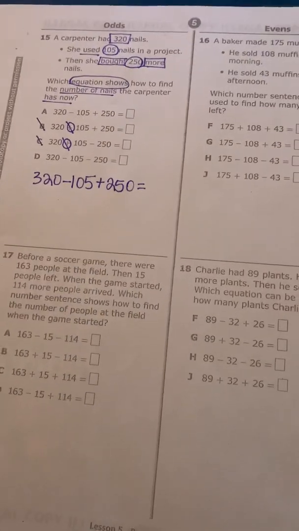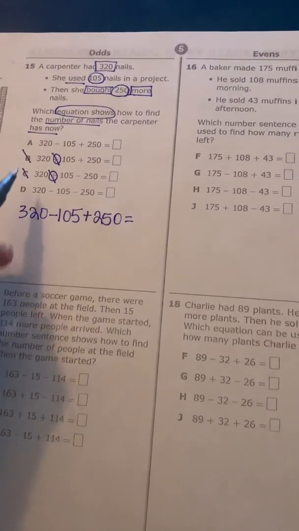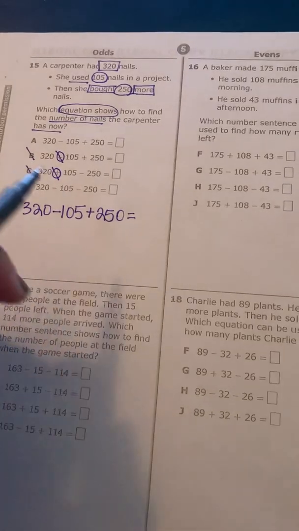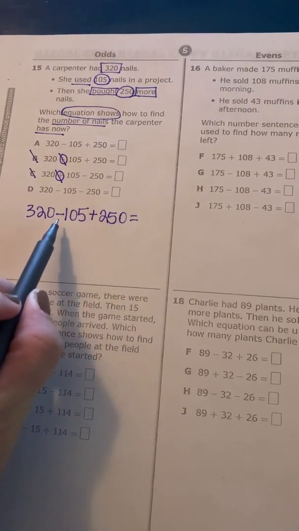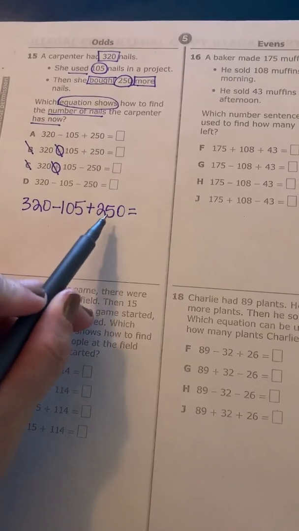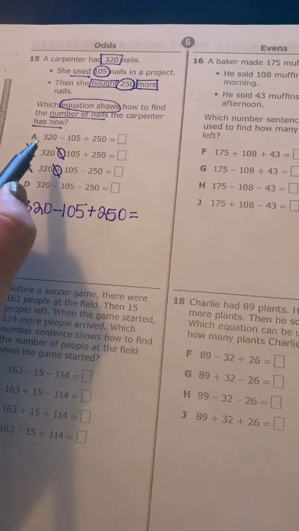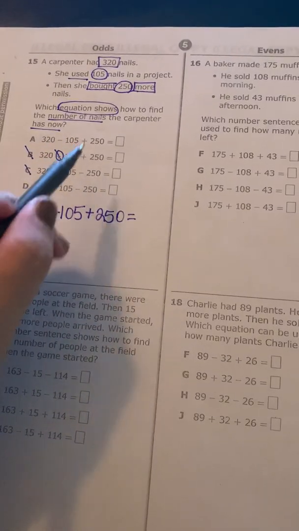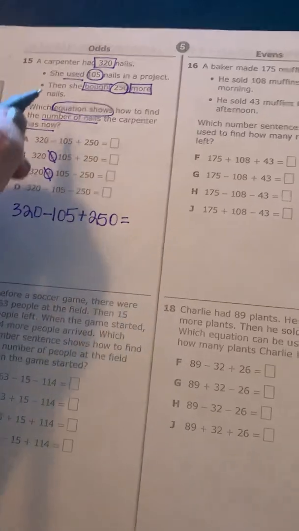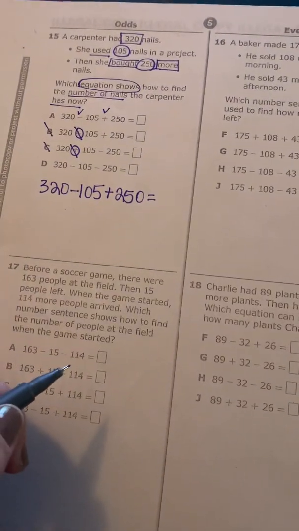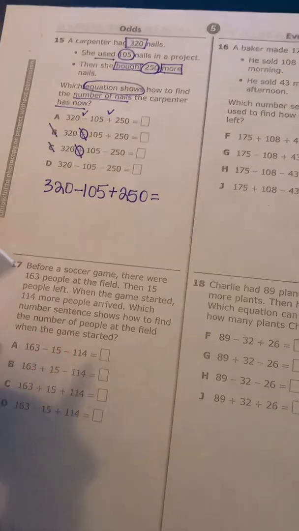Okay? So now let's look at A and D, because those are the only answer choices we have left. We had 320 minus 105, then plus 250. So if I look here, my equation, does it match up? Okay, all of these match up. All the numbers match up, the symbols match up. I'm going to think that's my answer.